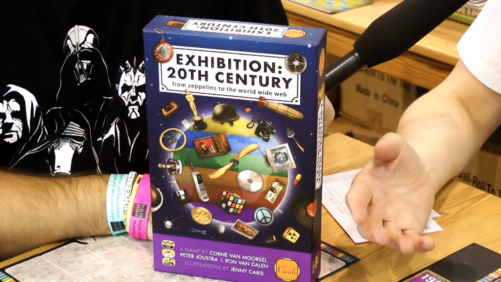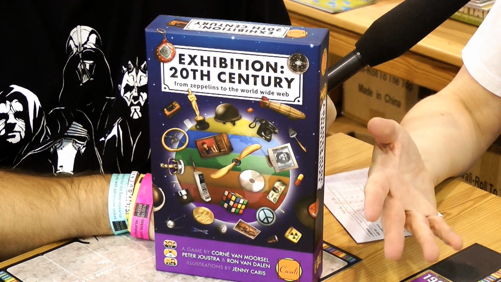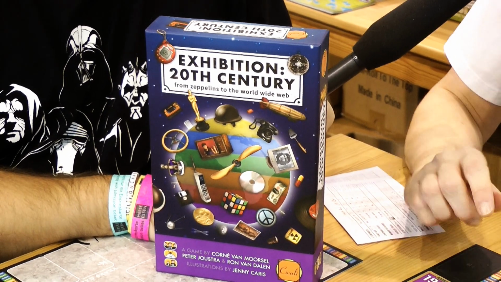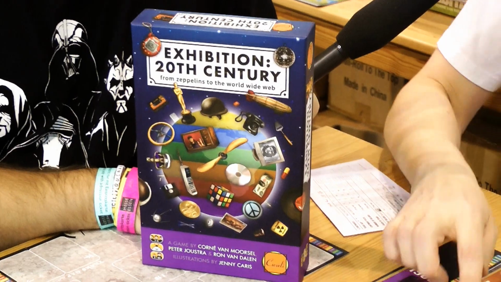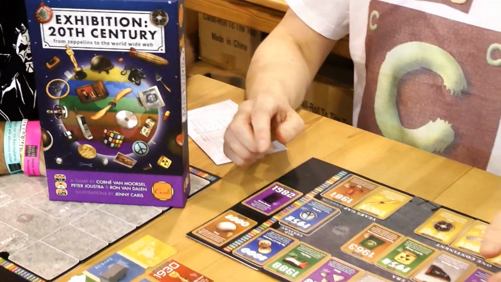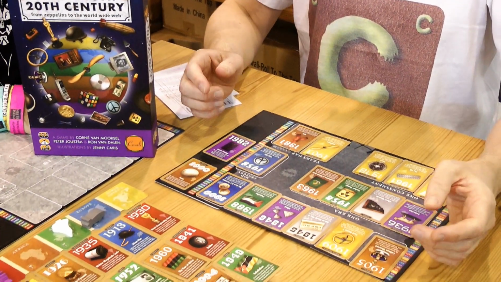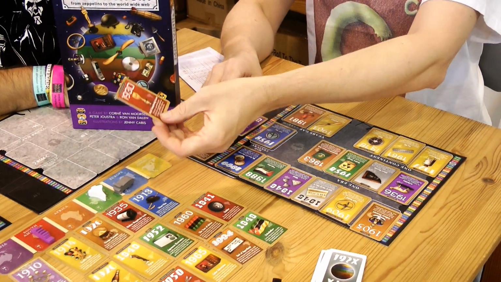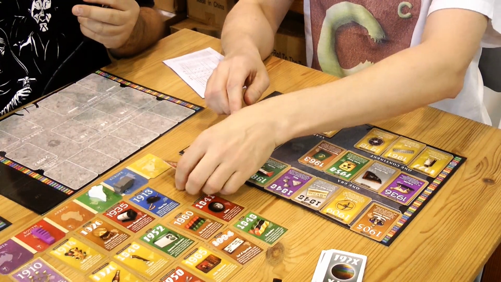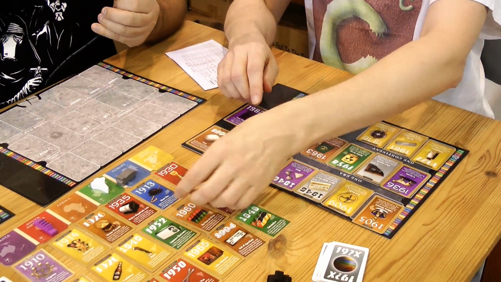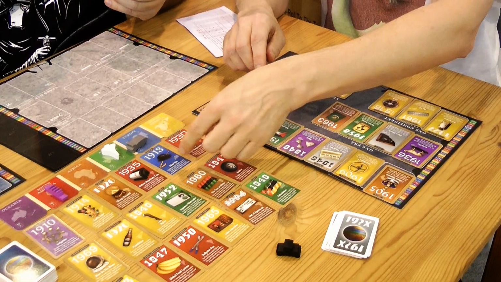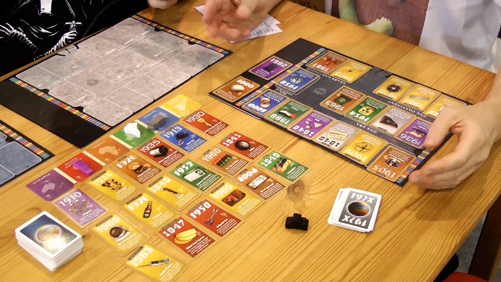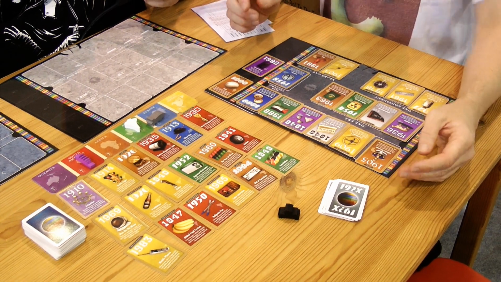In your exhibition you can place objects. That's how I should say it. And the objects are about different subjects, about the 20th century. For example, in 1930 the first World Championship soccer, or in 1913 the Charlie Chaplin film, and several different subjects from 1900 to 1999.